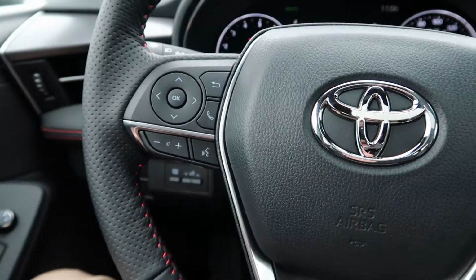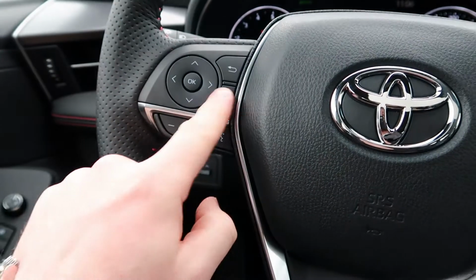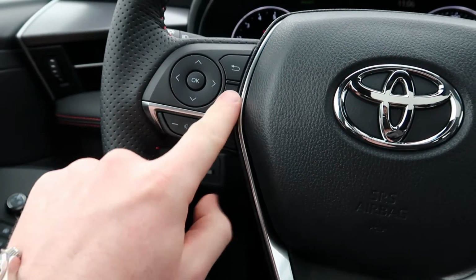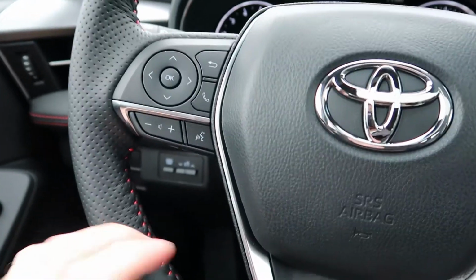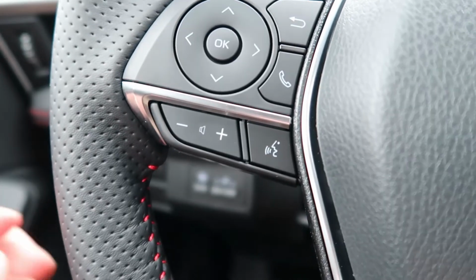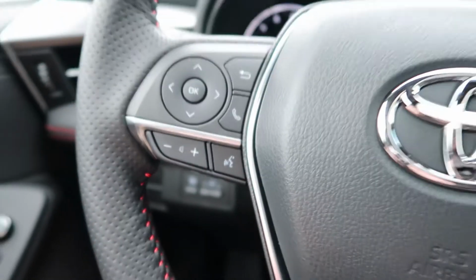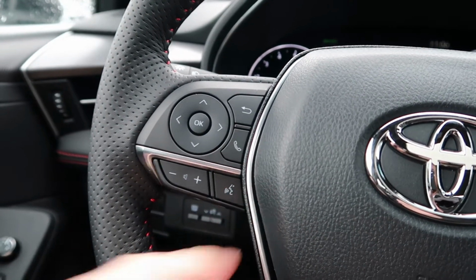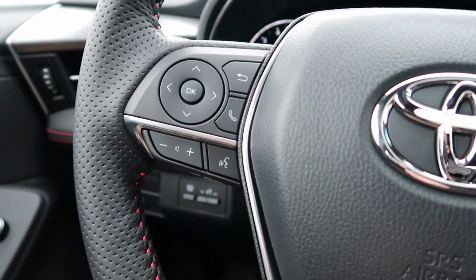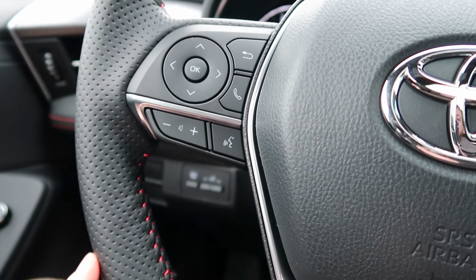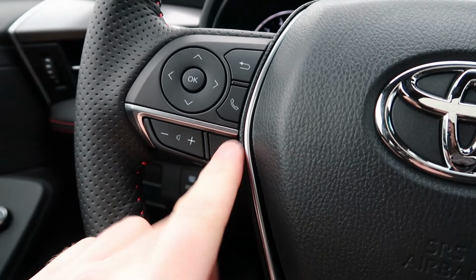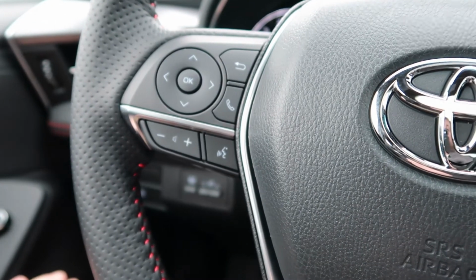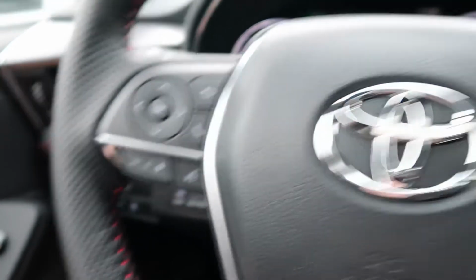If you have your phone connected via Bluetooth and you get a phone call, this little phone button will answer the phone call for you when you push it. Then right here, this looks like a person's face with lines coming out. This is your voice control. If you have your phone hooked up to the car via Bluetooth, you can hit this button and say call mom or call whoever you need to call, and the vehicle will call for you.